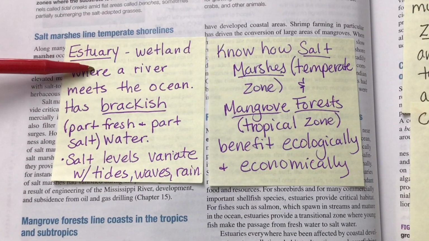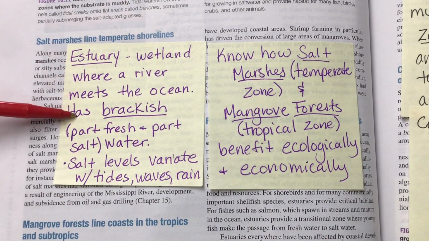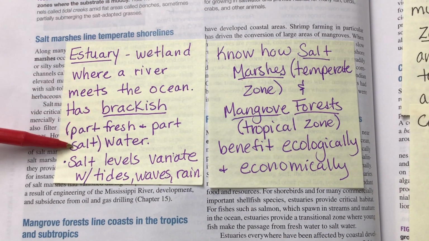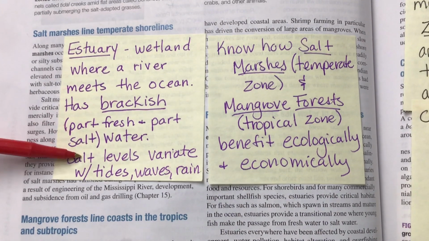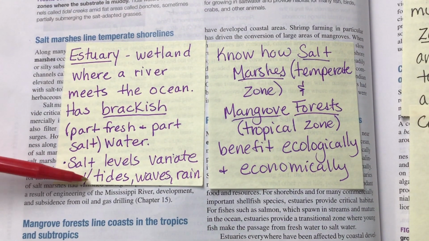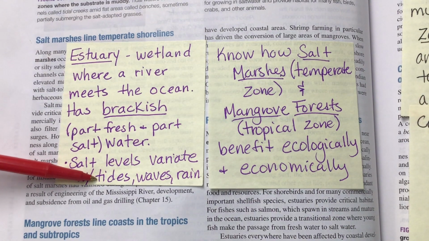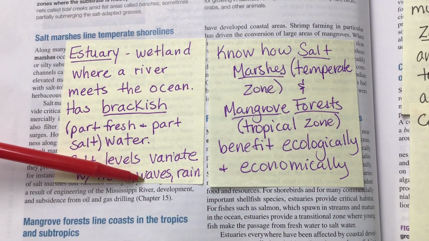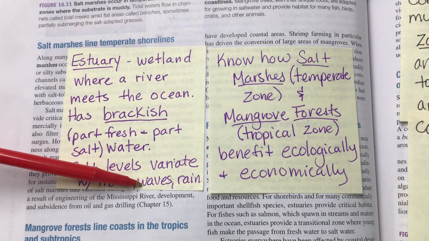So an estuary is where a river meets the ocean and has brackish water, which is part fresh, part salt. Now, salt levels in an estuary can vary with whether it's high tide or low tide, lots of waves or a little bit of waves, which has to do with storms.